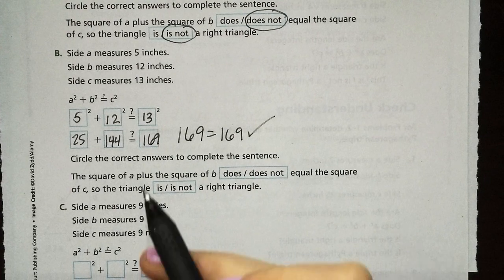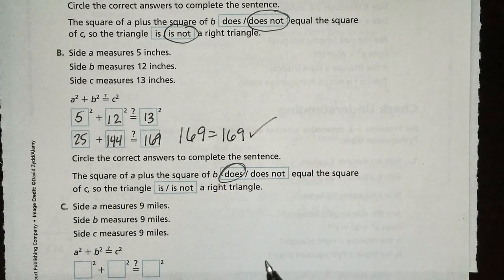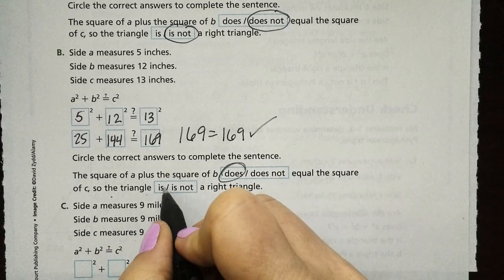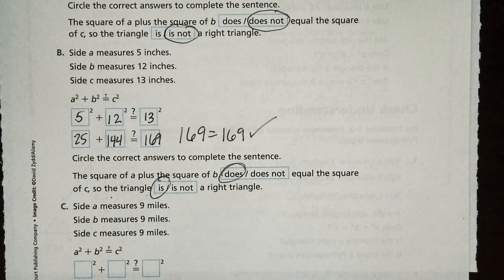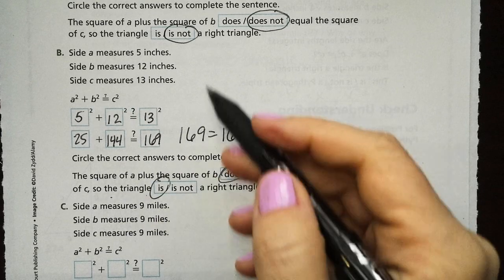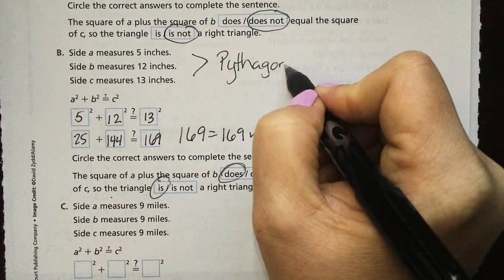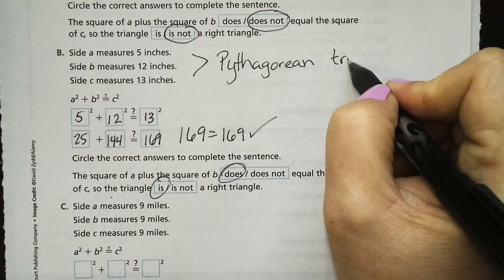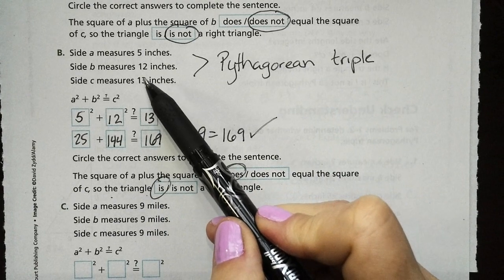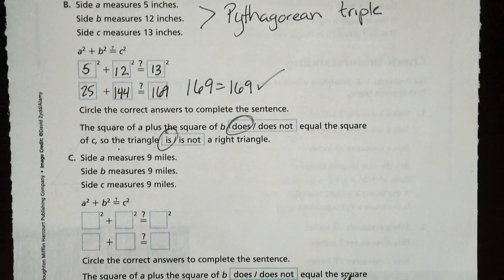So then we can say the square of A plus the square of B does equal the square of C. So the triangle is a right triangle. We also would call this a Pythagorean triple, because they're all integers, they're whole numbers, and they make a right triangle.